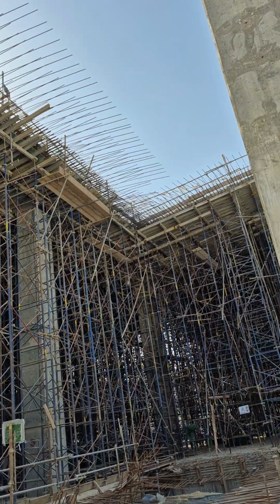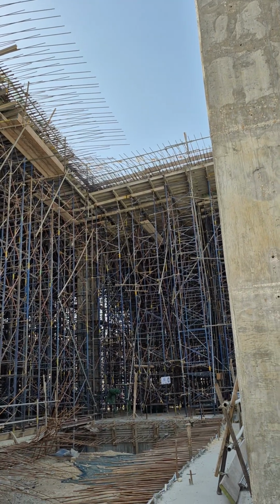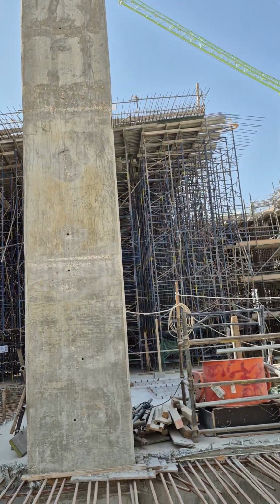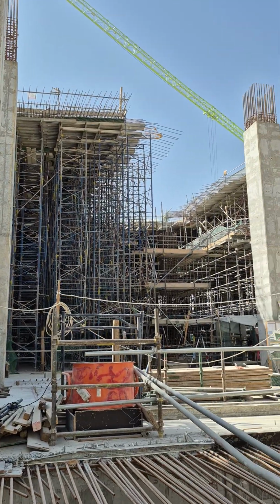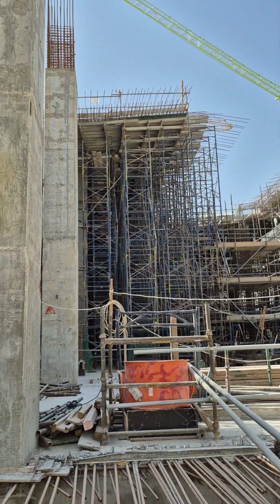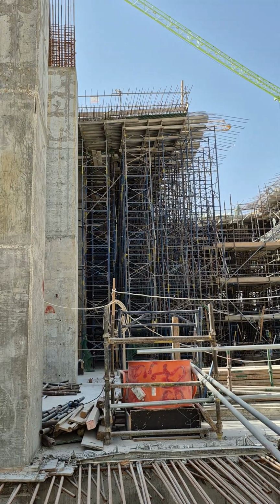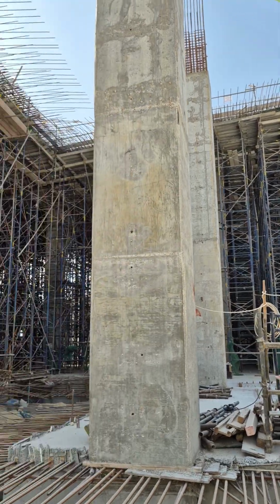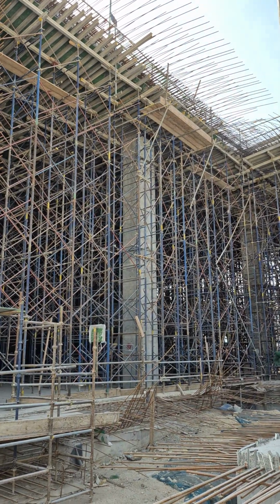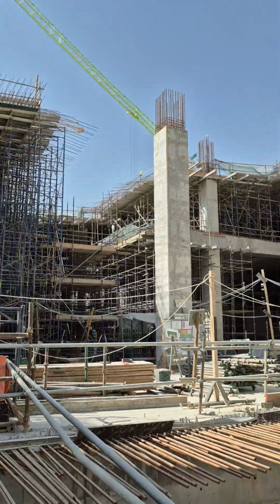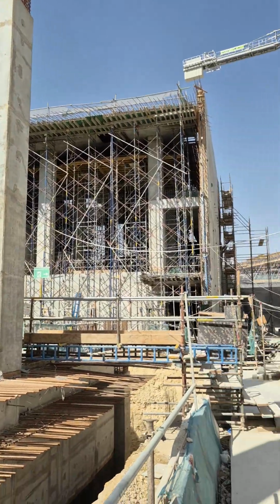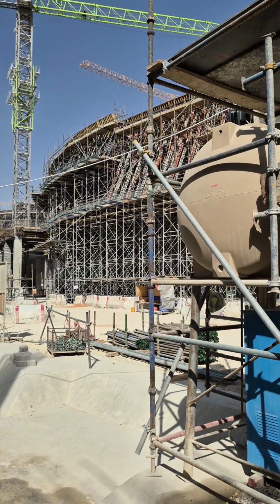The formwork for the slab has been prepared, the layout has been done, the reinforcement has been provided, and concrete needs to be cast. On this side as well.